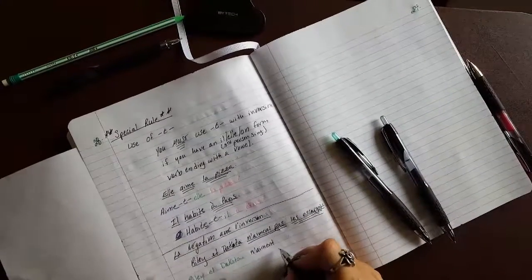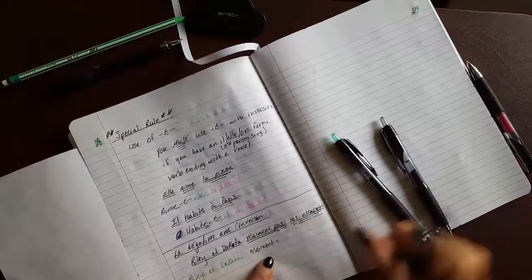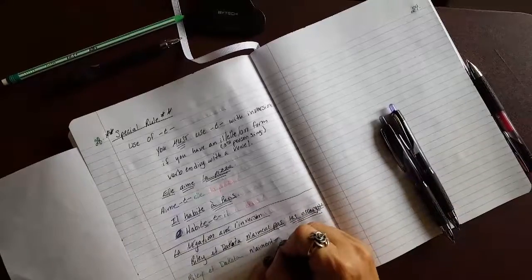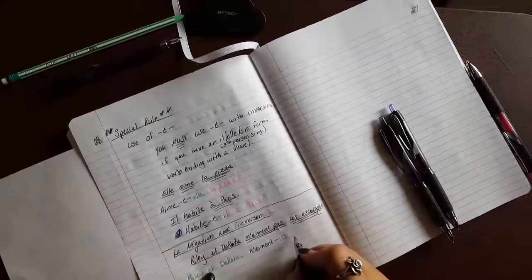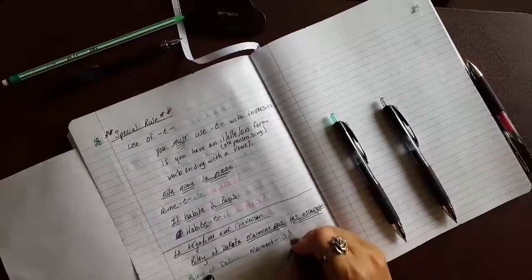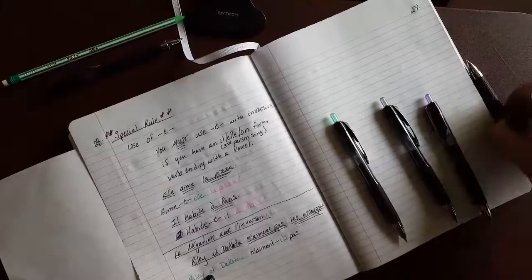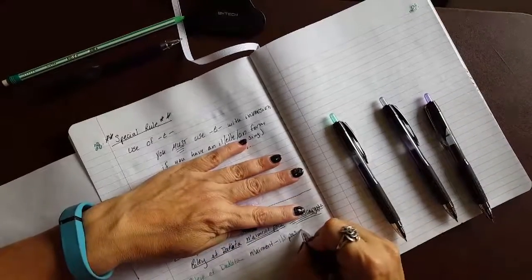Then a hyphen. I don't need a hyphen T hyphen here because I don't have a vowel. Then my subject pronoun, and remember, my subject pronoun and noun must be the same. N'aime-t-il pas? And I have to put in the second part of my negative. And then the remainder of my sentence.